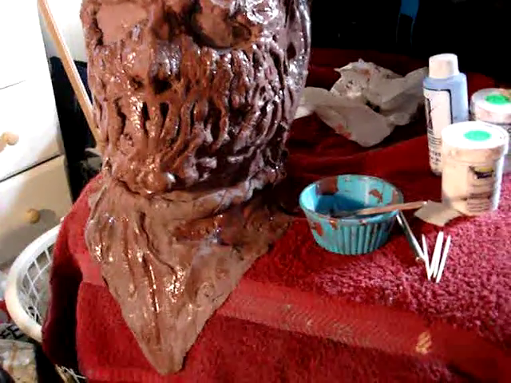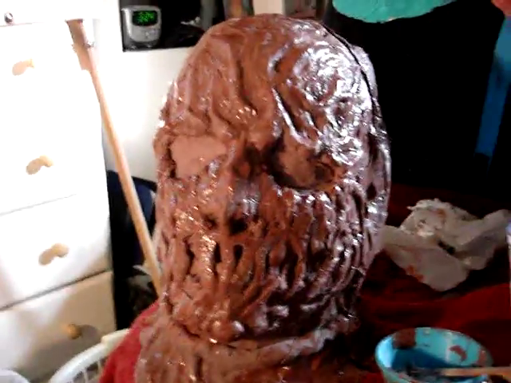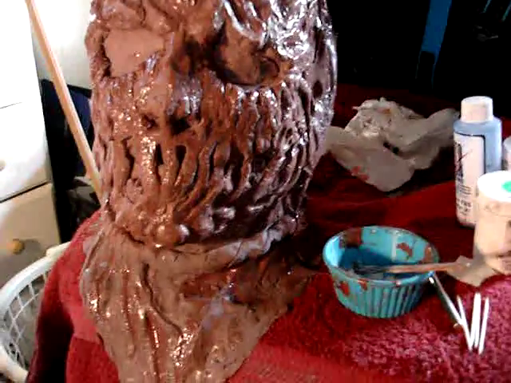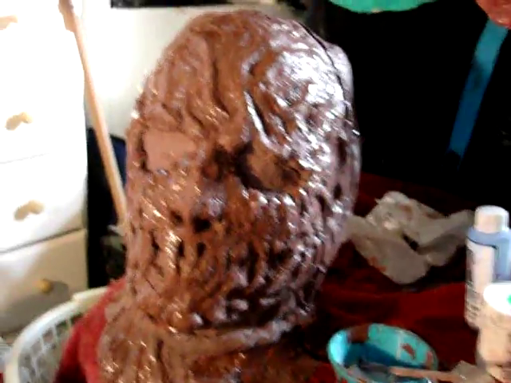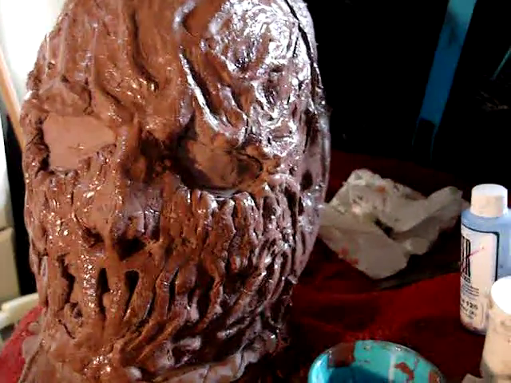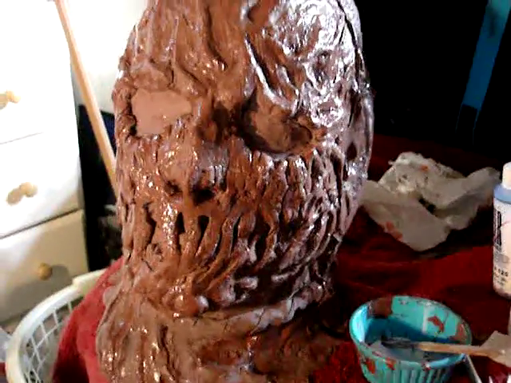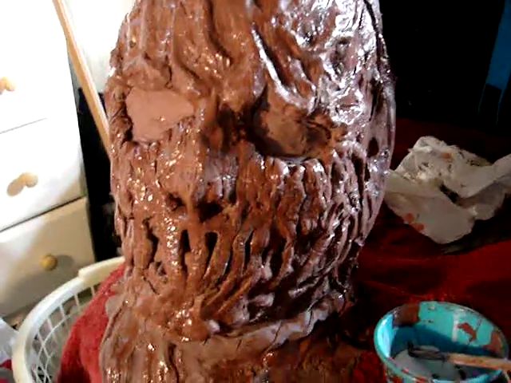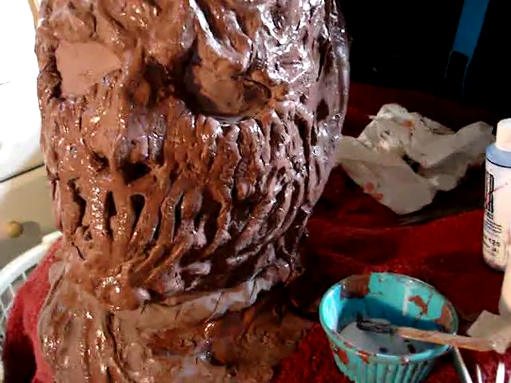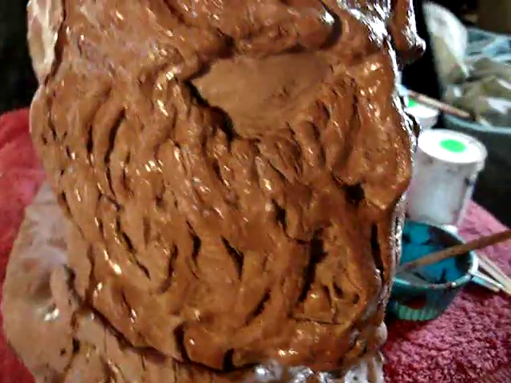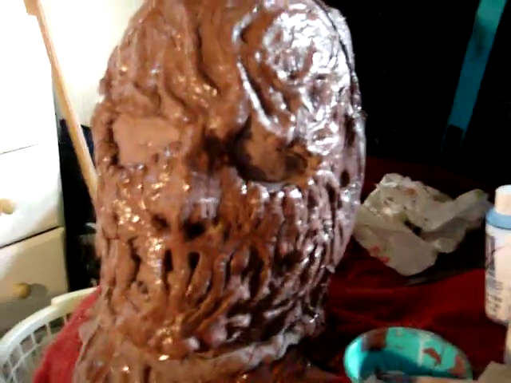Okay guys, we're still on day 12 and we're on main step number 5, which is painting. Now as you guys can see, there's actually some shiny spots right here. What I actually did was, on top of the first base colored layer, which is brown, I added another layer, which is a bit of a darker brown, and I did that all over the mask itself. The reason I did that is to add a little bit of an effect on it.